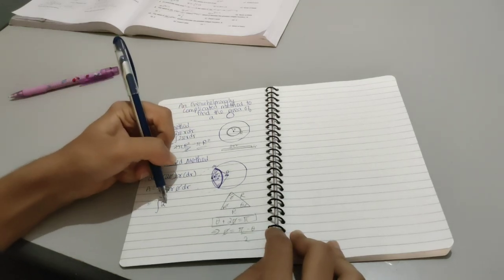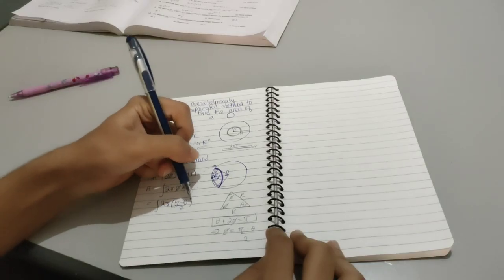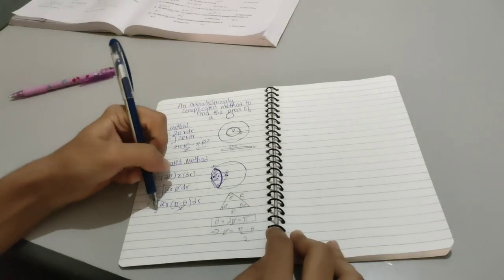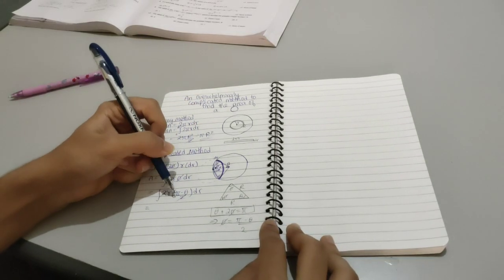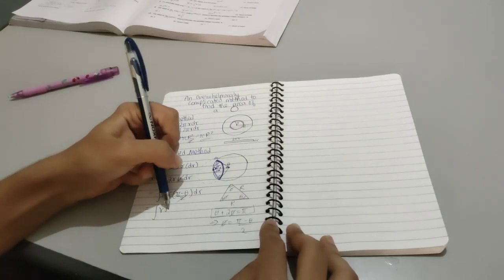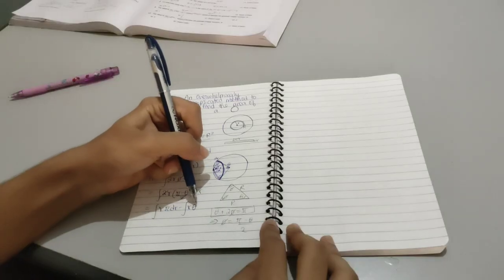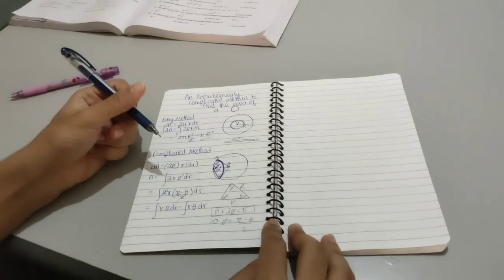So this basically becomes 2r times pi minus theta by 2 dr. The 2 cancels, and now you have r pi dr minus integration r theta dr.